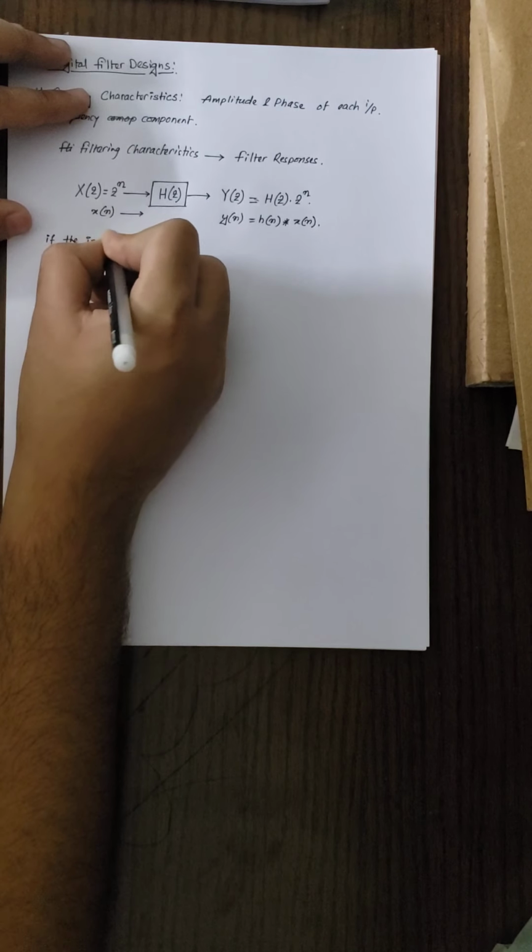So then we all know we can write that if e to the power j omega n is given as input, then the output will be h of e to the j omega times the input e to the j omega n. And similarly, if an input of e to the power minus j omega n is provided to the system, the output will be h of e to the minus j omega times e to the power of minus j omega n.